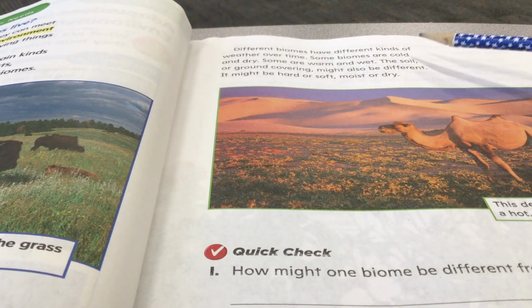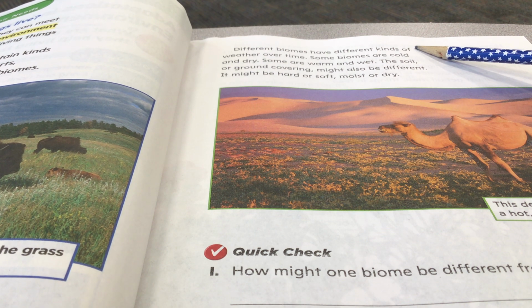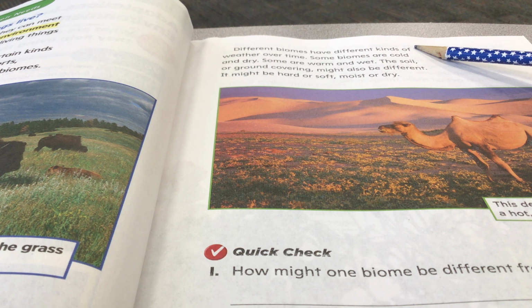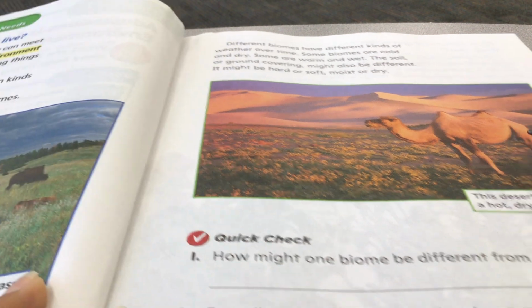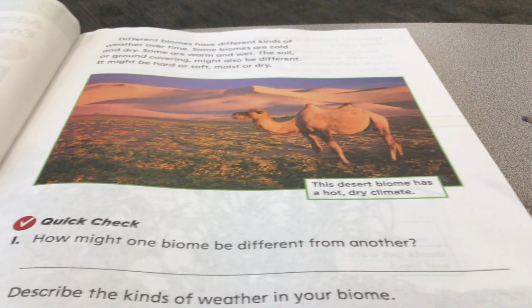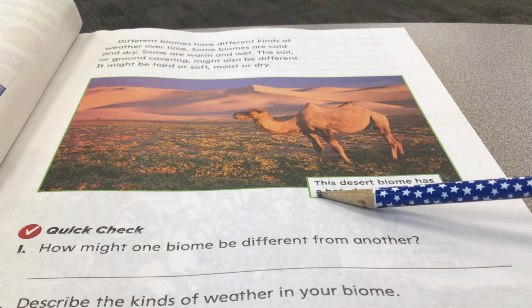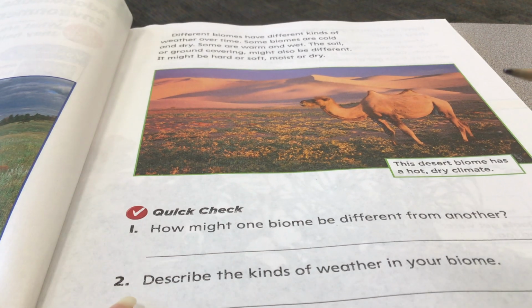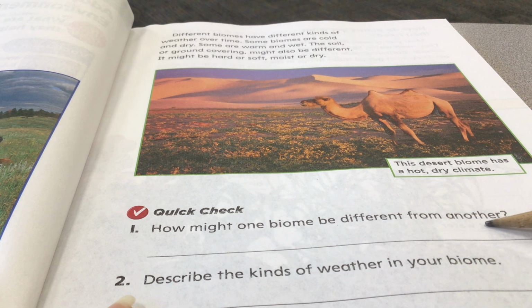Different biomes have different kinds of weather over time. Some biomes are cold and dry. Some are warm and wet. The soil or ground covering might also be different. It might be hard or soft, moist or dry. See the camel? Yep, you guessed it, it's the desert. This desert biome has a hot, dry climate. Now let's do a quick check. How might one biome be different from another?